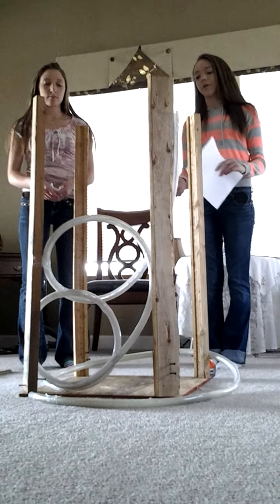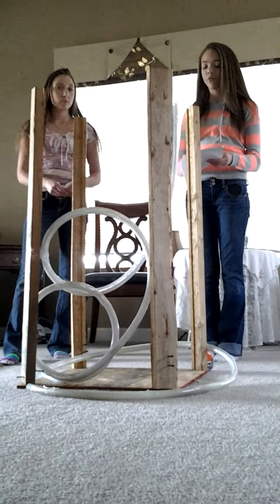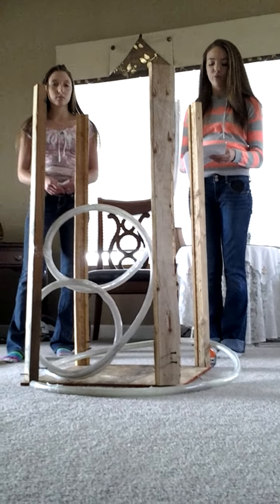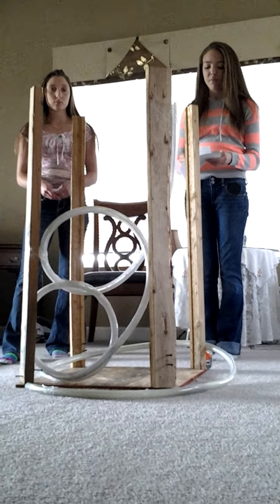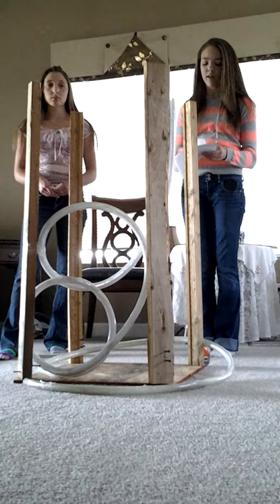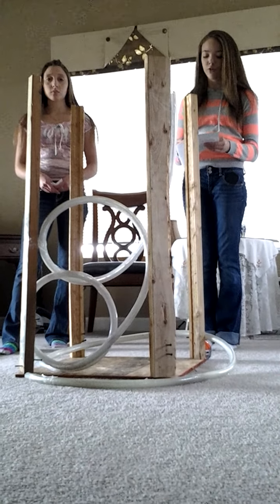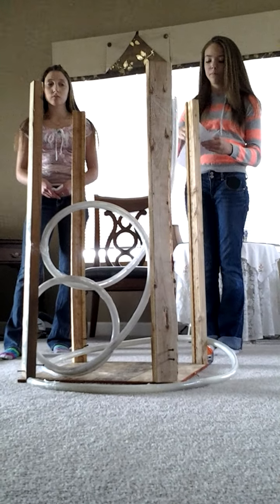And this is our roller coaster. So our assignment was to build a roller coaster that had 2 vertical loops that was 20 to 25 feet long. It could only be powered by gravitational potential energy, and it couldn't be launched or have any powerful source. It could not be taller than 1 meter, no wider than 2 meters, and no deeper than 1 meter.